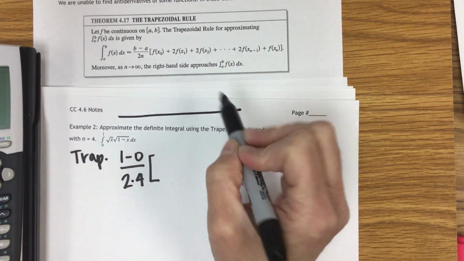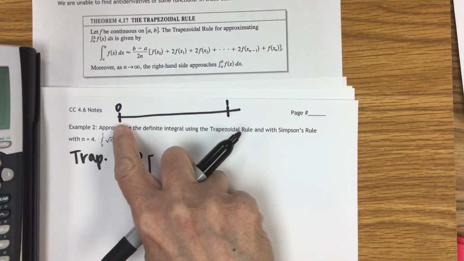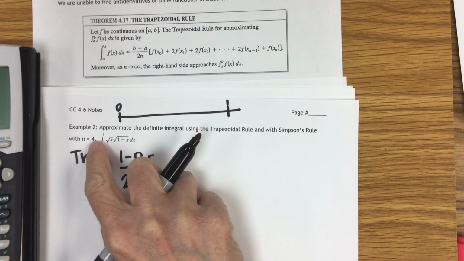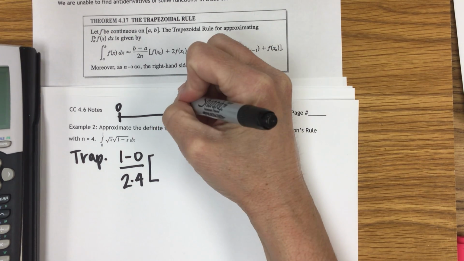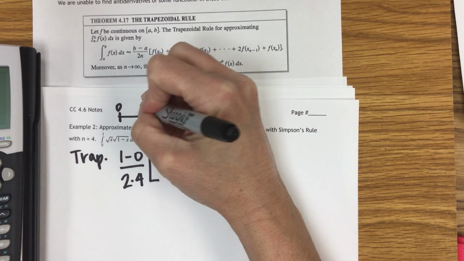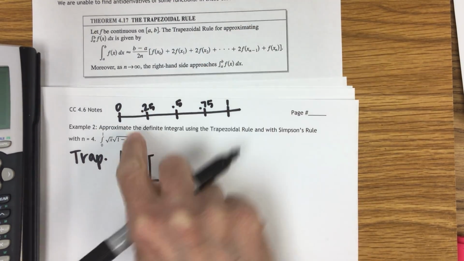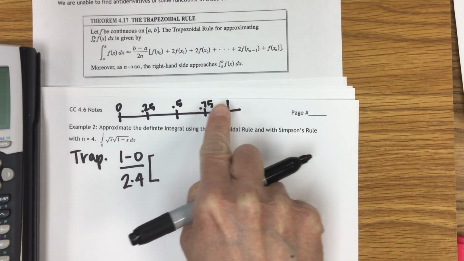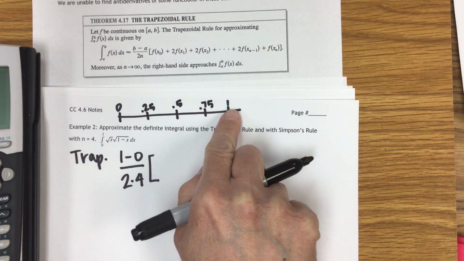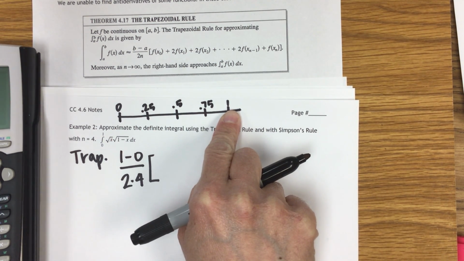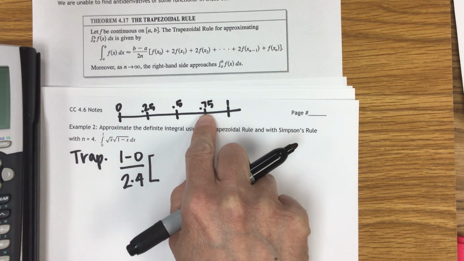So to give you a visual, we're starting at 0, we're ending at 1, and I have to have 4 trapezoids in there, so this has to be split up equally into 4 parts. So halfway would be 0.5, half of that would be 0.25, and half here would be 0.75. So 1, 2, 3, 4 equal trapezoids, so those are going to be my trapezoidal endpoints. This is the left-hand side, this is the right-hand side, and these are all the middles.